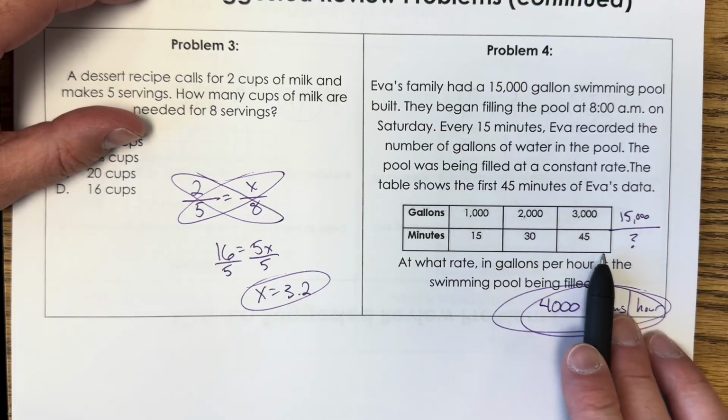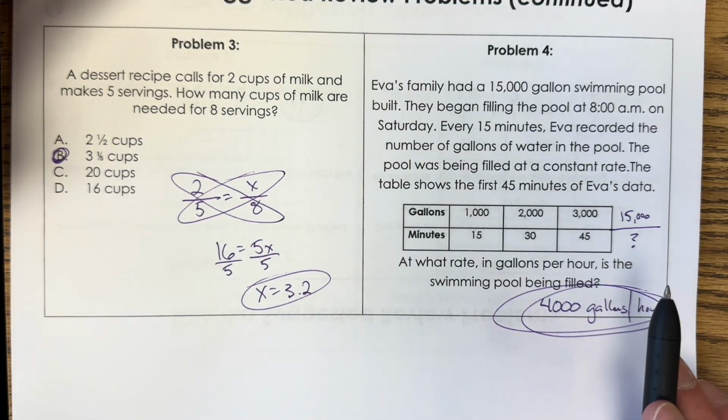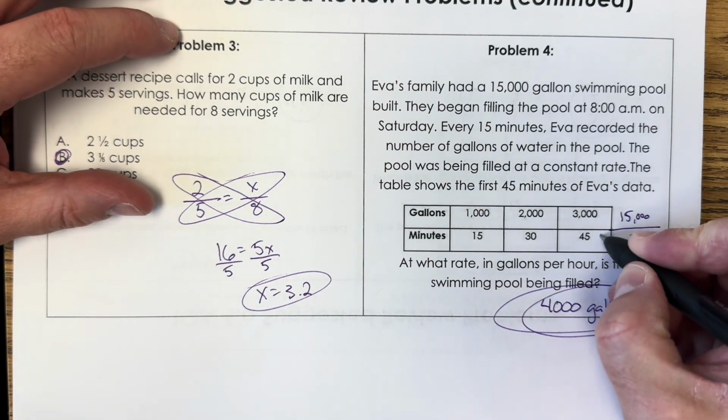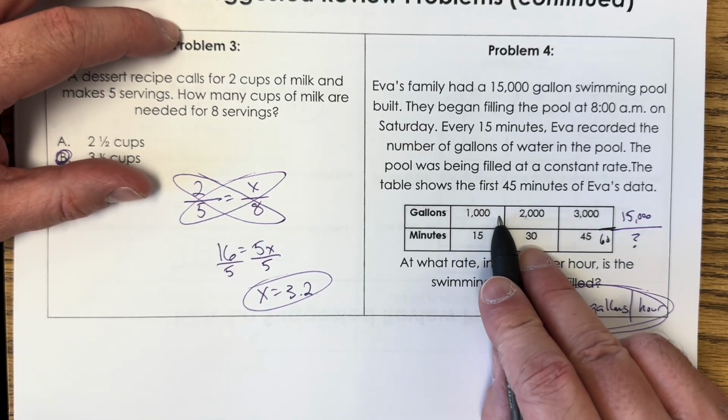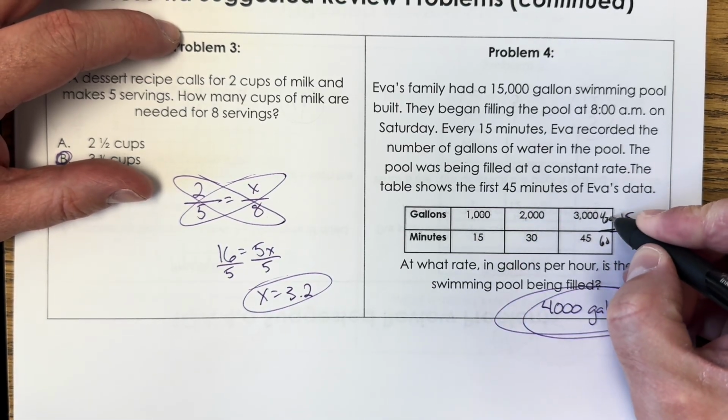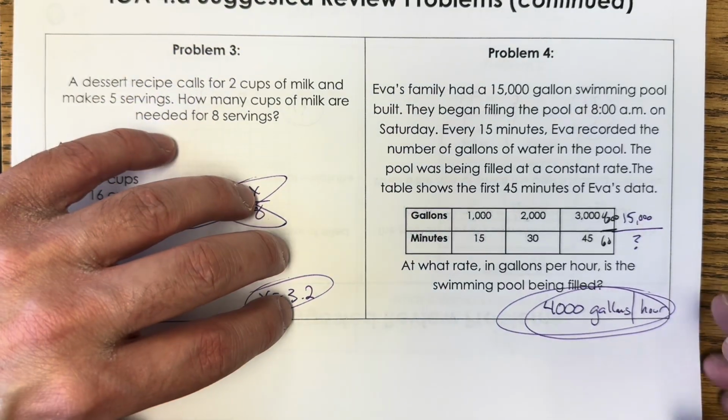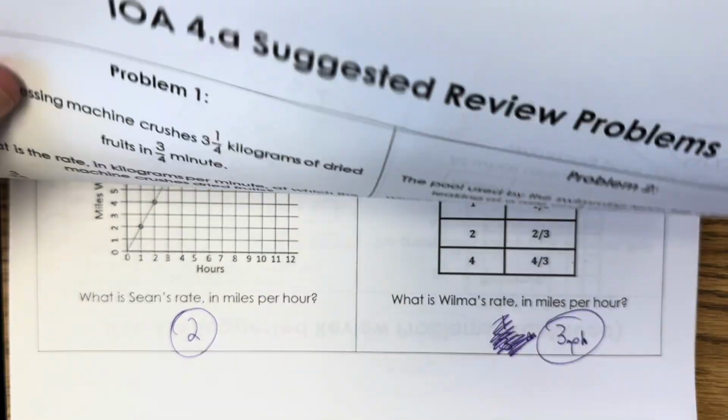All right, well, these are minutes. So I want 1 hour, and 1 hour is 60 minutes. So take a look at the pattern here, guys. Every 15 minutes it's doing what? It's going up 1,000. So this is going to be 4,000 gallons per hour. Because again, 60 minutes is 1 hour.